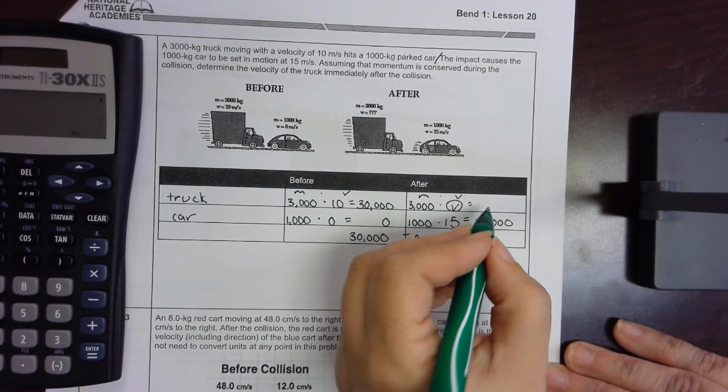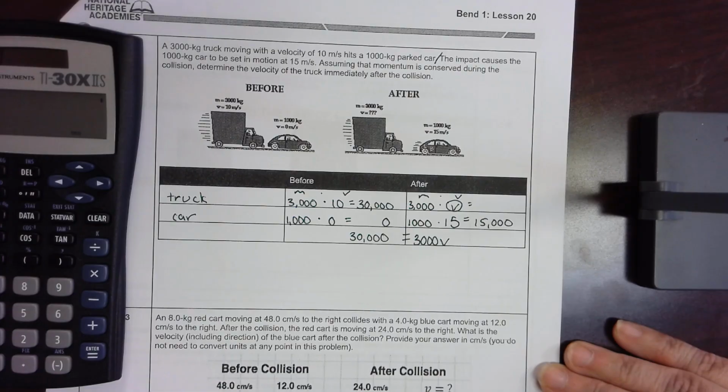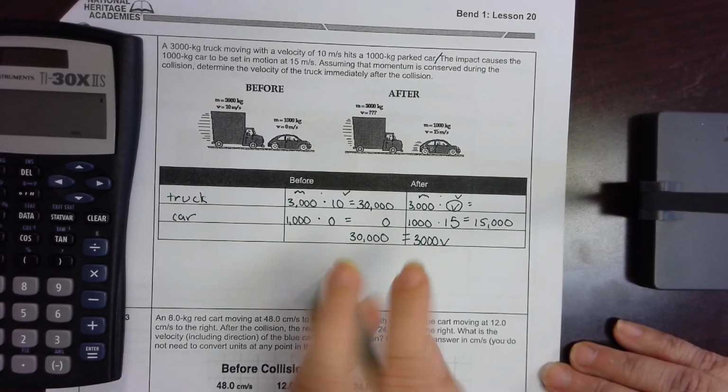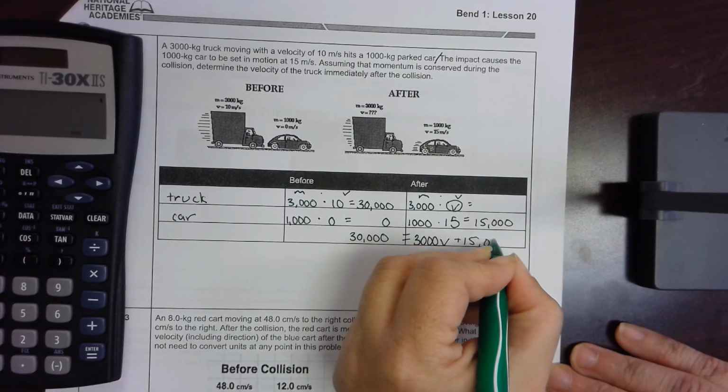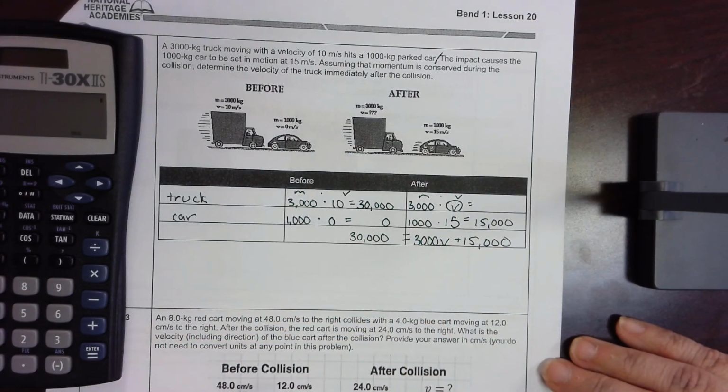And I know that when I add these two momentums together, I get 30,000. And now I have my algebraic equation.